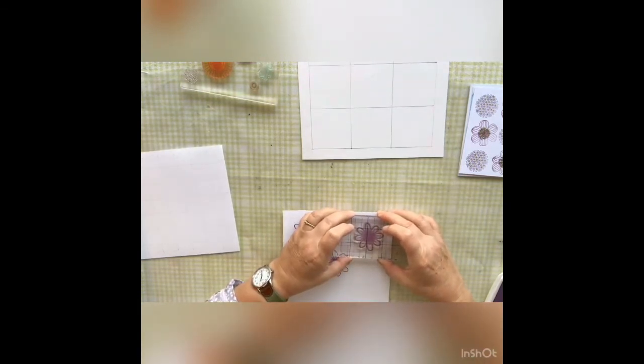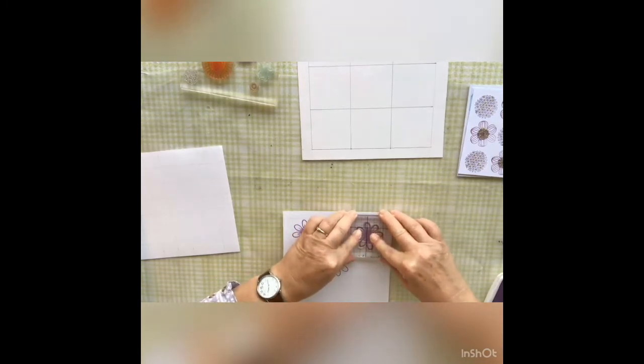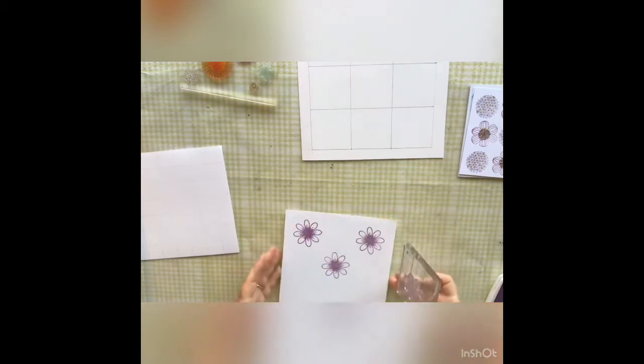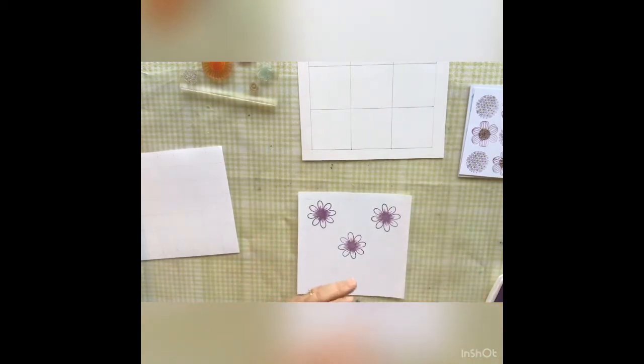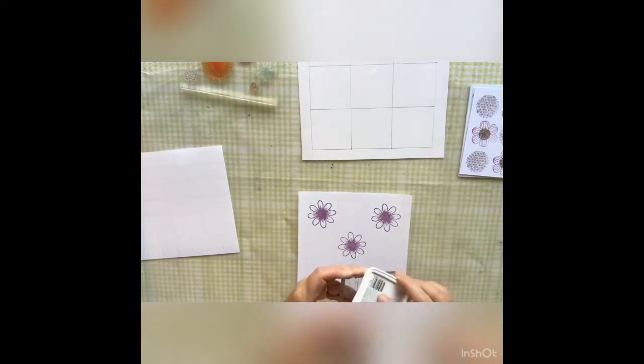Now the lines are very faint and I can only just see where I've marked them. So it's a bit of a fine line between not drawing them too heavy but also being able to see where you've actually put them.